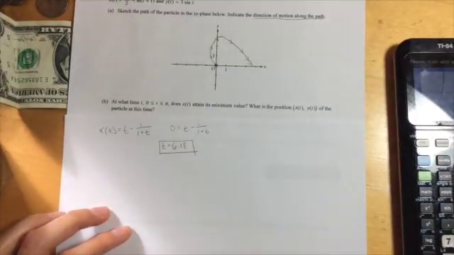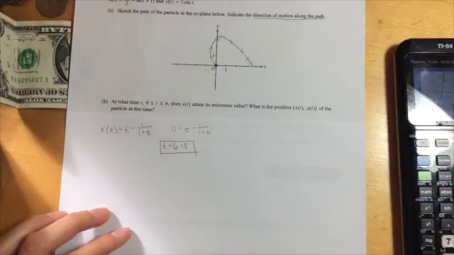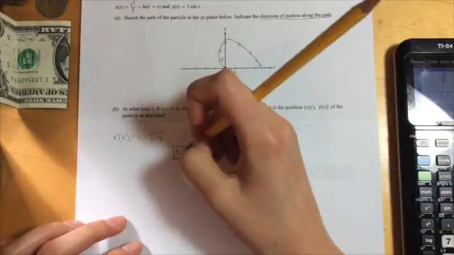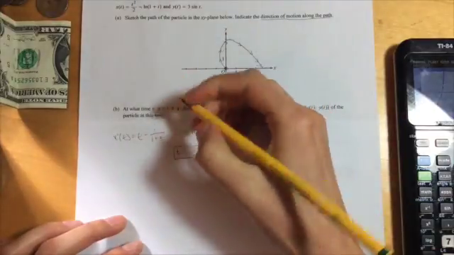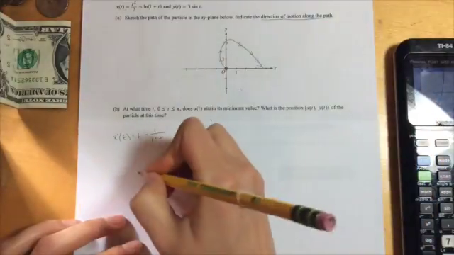Part B also asks us to find the position of the particle at this time. So to do this, we just have to plug in 0.618 into x of t and y of t.